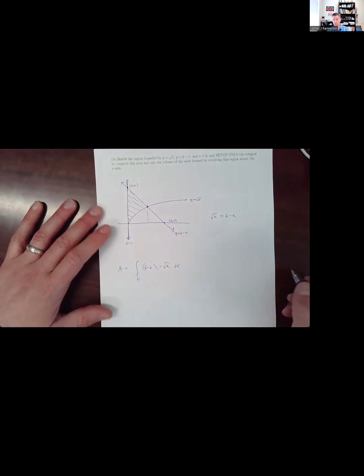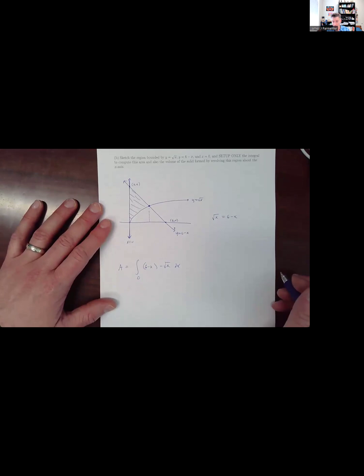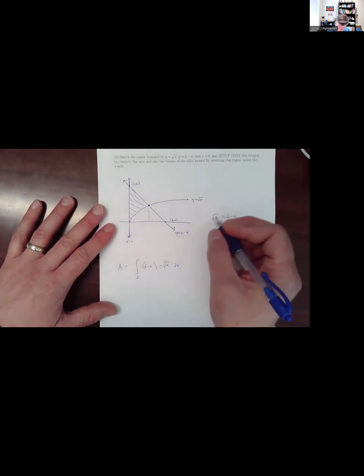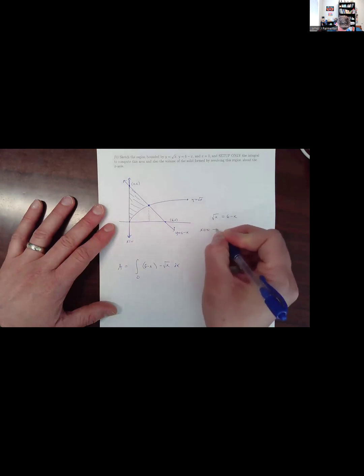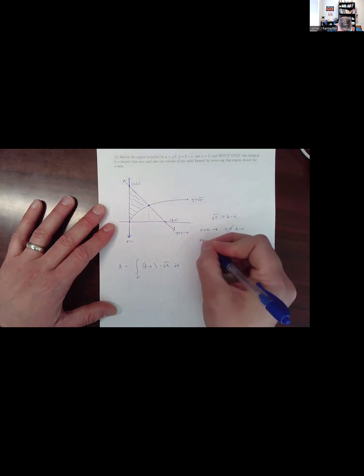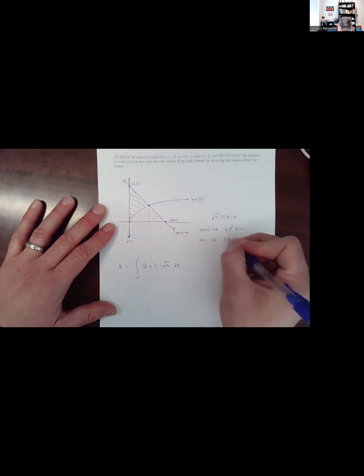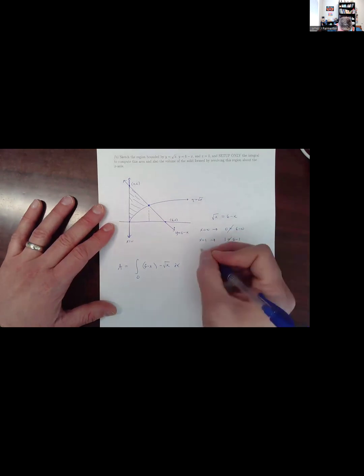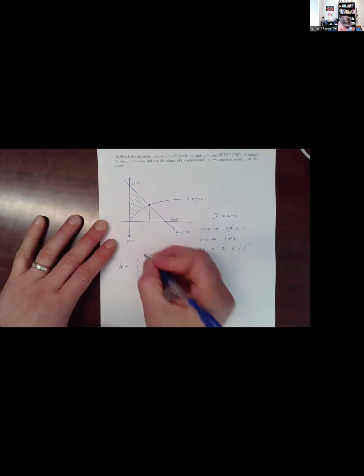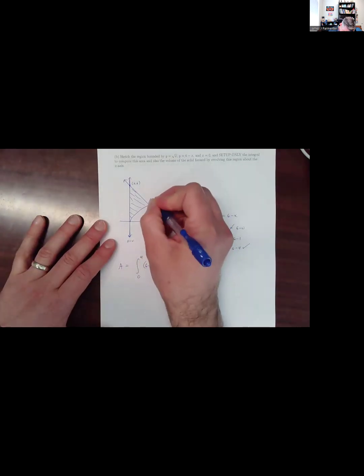You could solve this by squaring both sides and using algebra, or you could just guess a nice number to take the square root of. If x equals 0, you get 0 equal to 6 minus 0. Nope. If x equals 1, the square root of 1 is 1, equals 6 minus 1. Nope. If x equals 4, the square root of 4 is 2, equals 6 minus 4. Yep. So x equals 4 is where they intersect. That point is 4 comma 2.